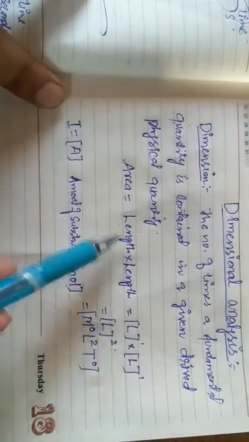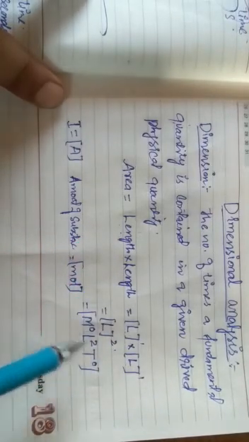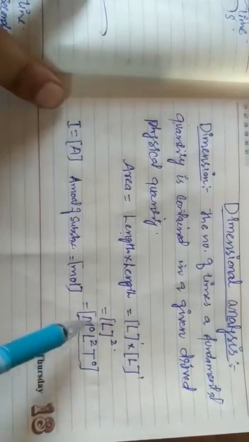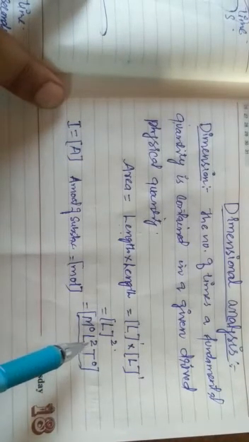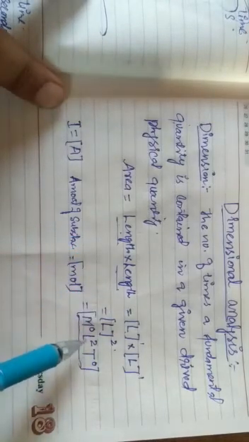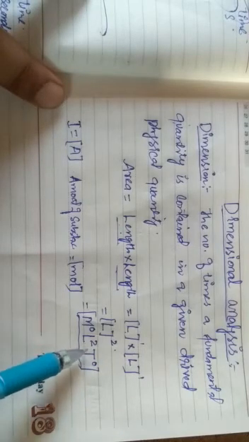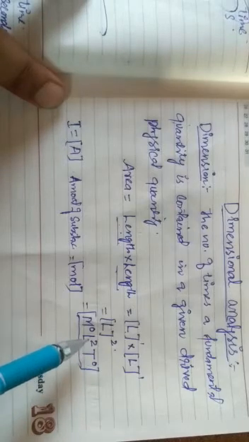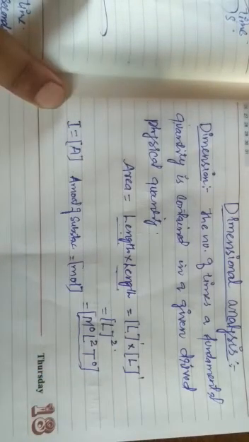Length is L, another length is L, so it is L raised to power 2. There is zero dimension of mass in area, two dimensions of length, as we have one length and another length, and zero dimension of time. Area is independent of time.